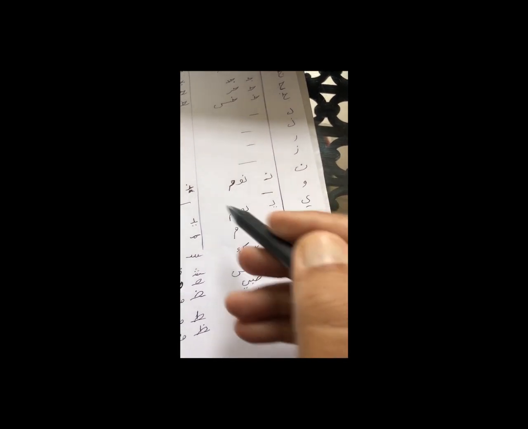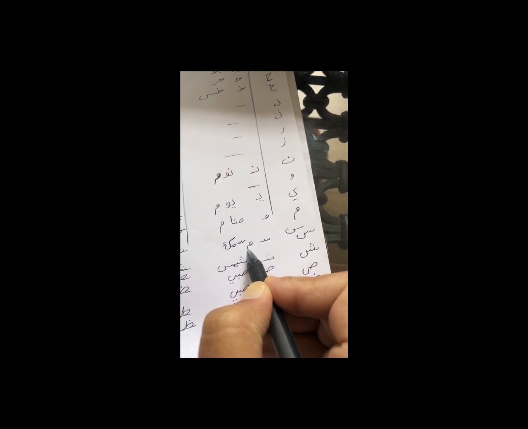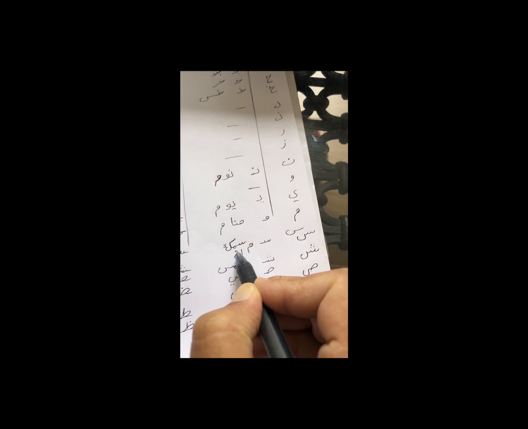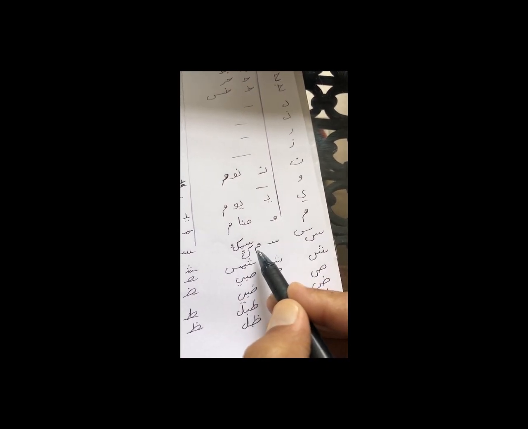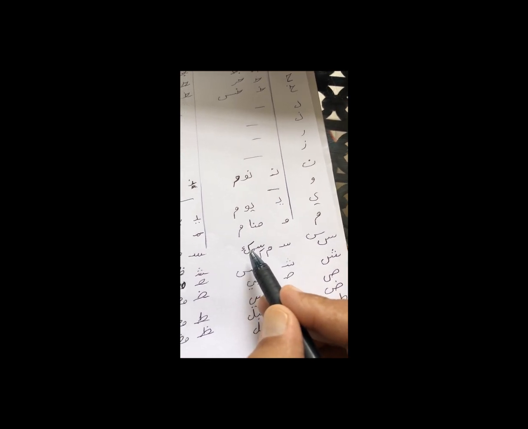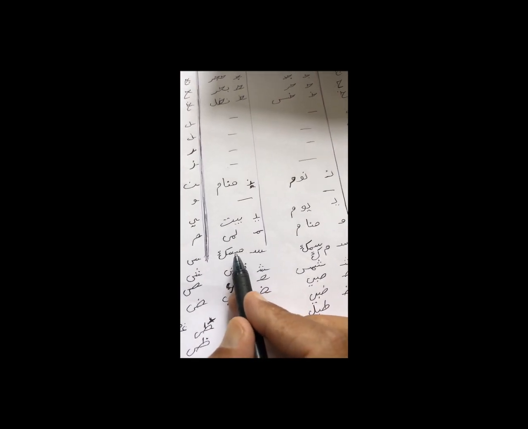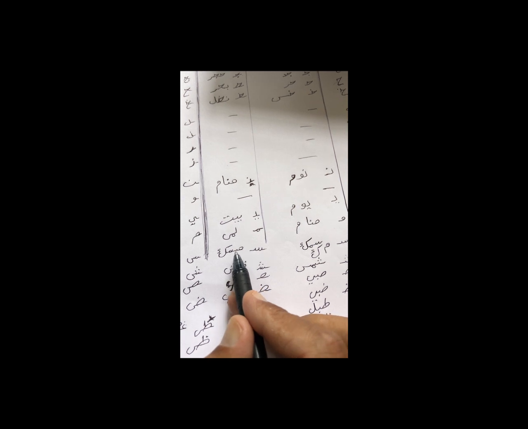So you can write Sin in the middle like that, like Samak, fish: Sin, Mim, and Kaf. Sin with Mim with Kaf will make Samak, fish. Now in the middle it will be like that, otherwise it will be straightforward.